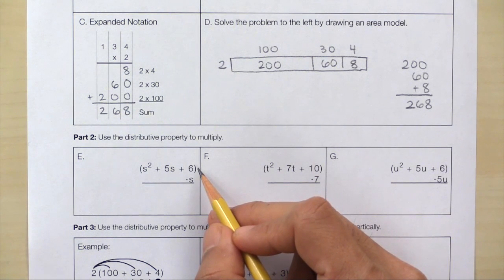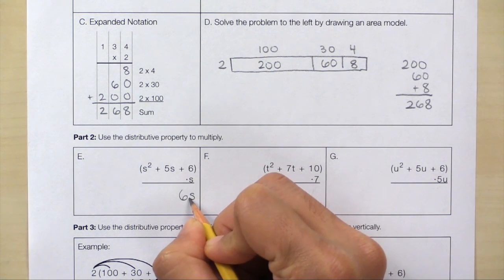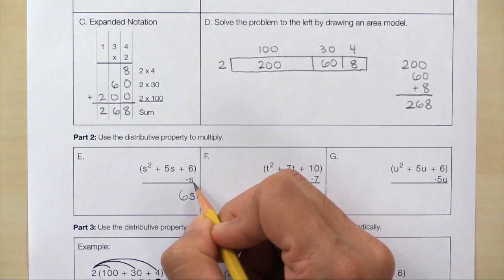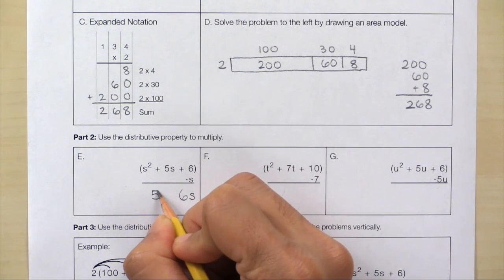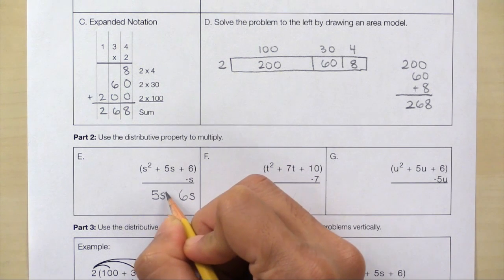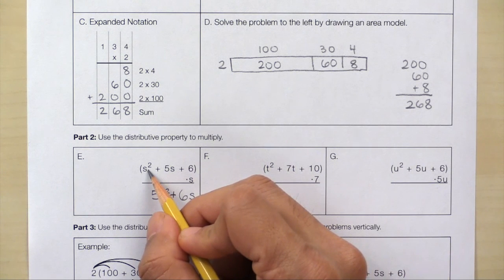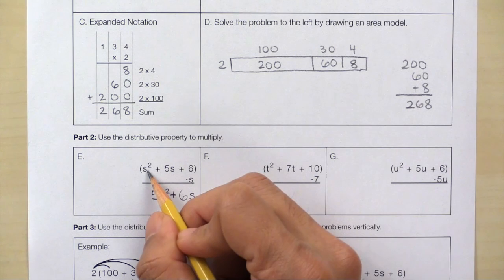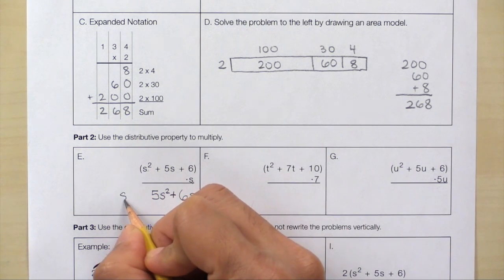Here we have 6 times s, which is 6s. Next we have 5s times s. So let's take care of the numbers first. We have the 5 here, write it down. Next we have s times s, which is s squared. And finally we have s squared times s, and this means s times s times s, which is s to the third power.